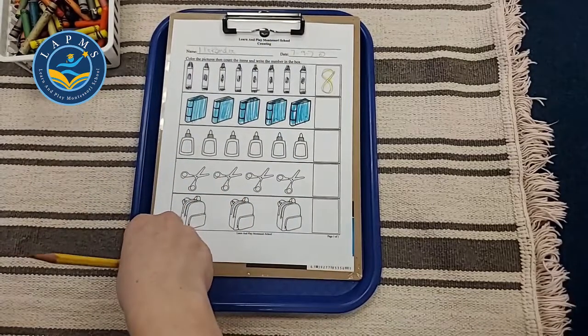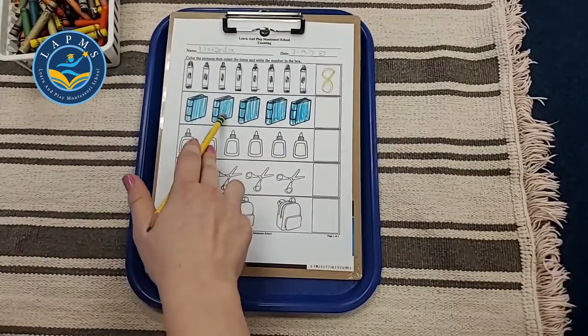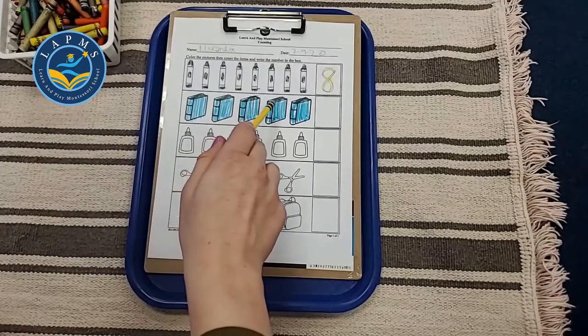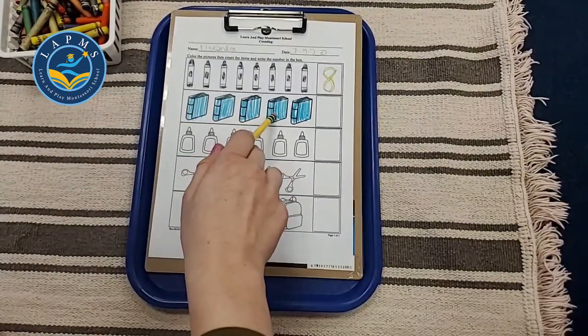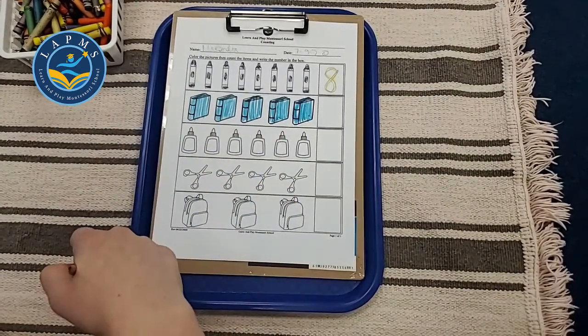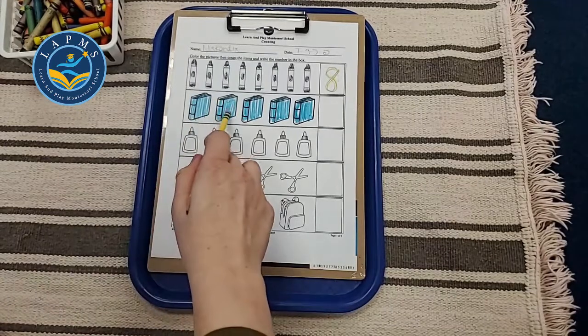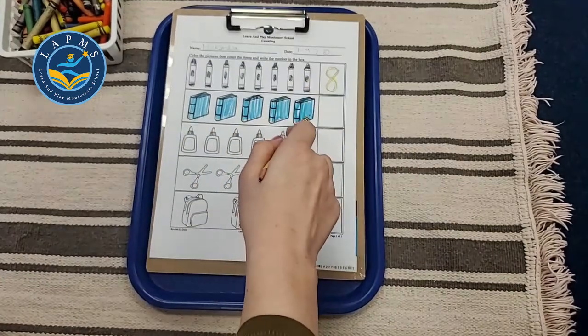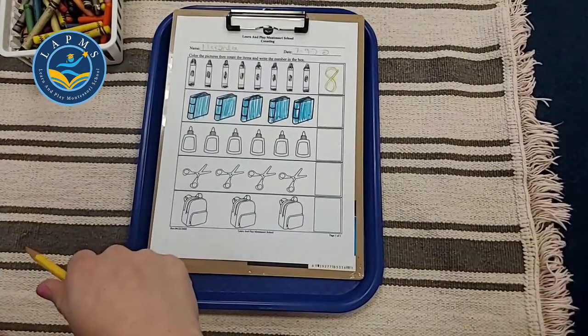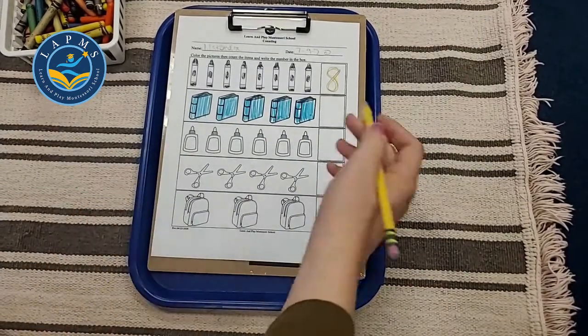1, 2, 3, 4. How many books? 1, 2, 3, 4, 5 books. Good job. 5 books. Let's write 5 in the box.